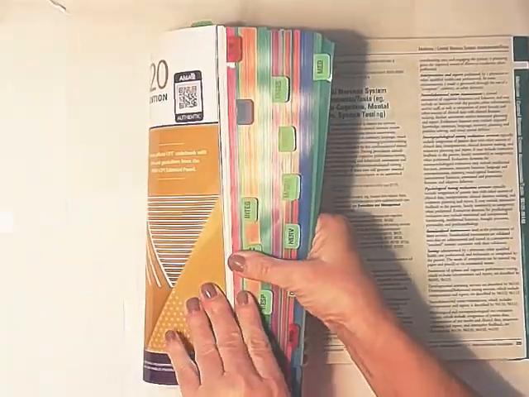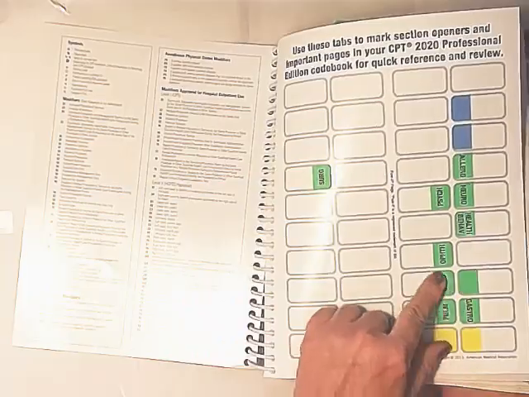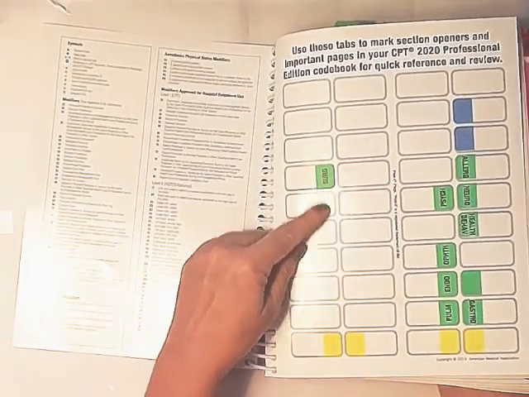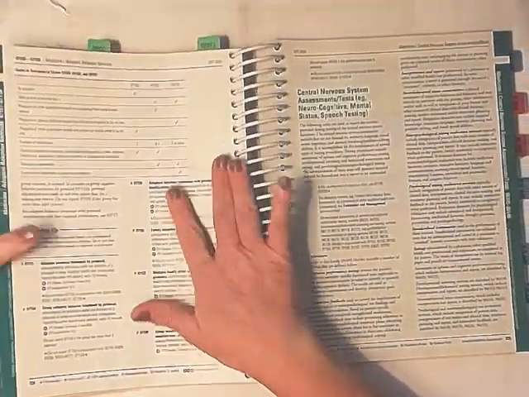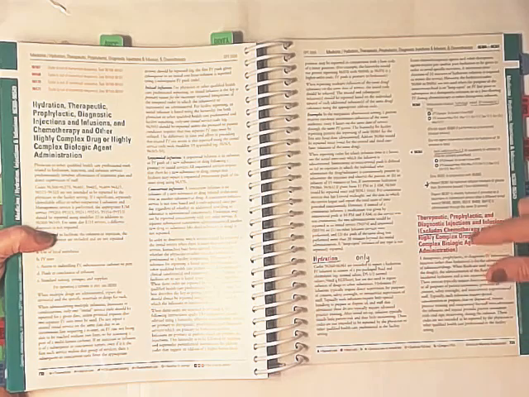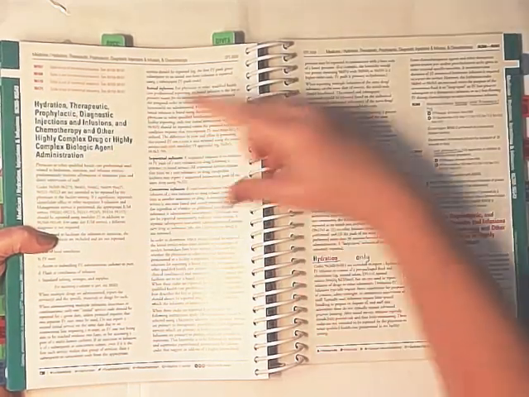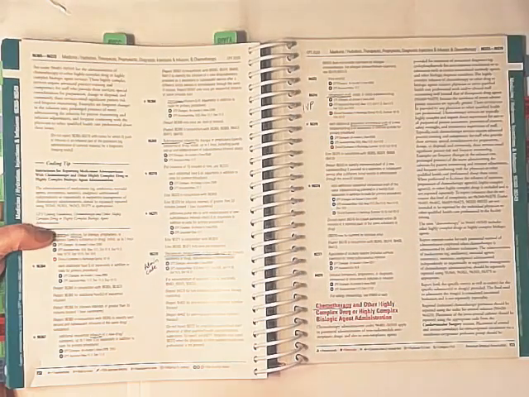I looked last night, and it used to have a tab pre-printed for this area, but it doesn't. If you have extra tabs, you can always tab this area. It's going to be down underneath therapeutic and hydration, and it's going to be an IV push.